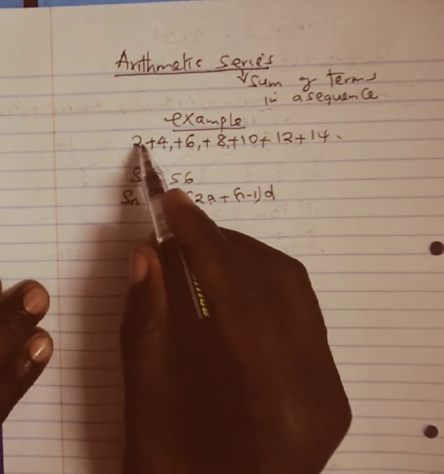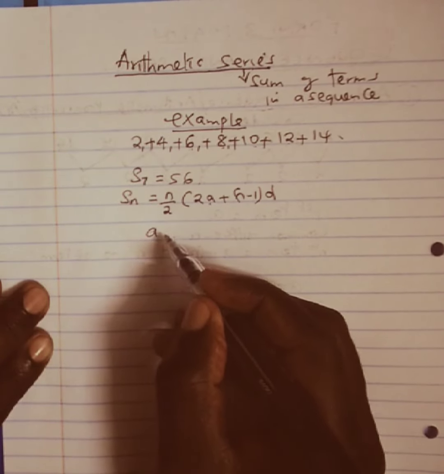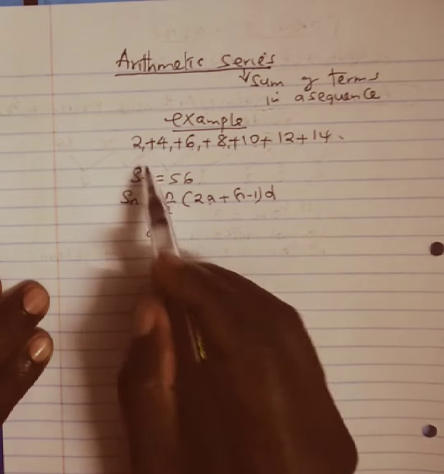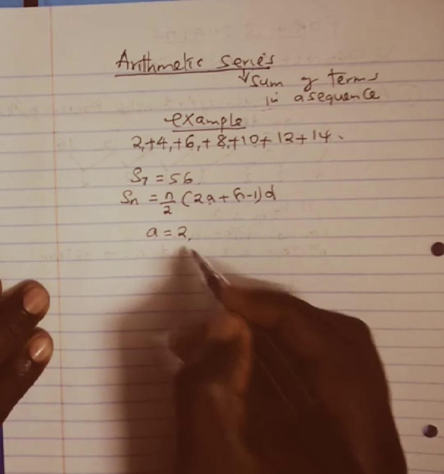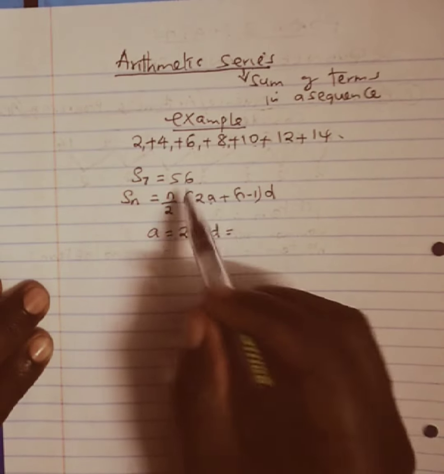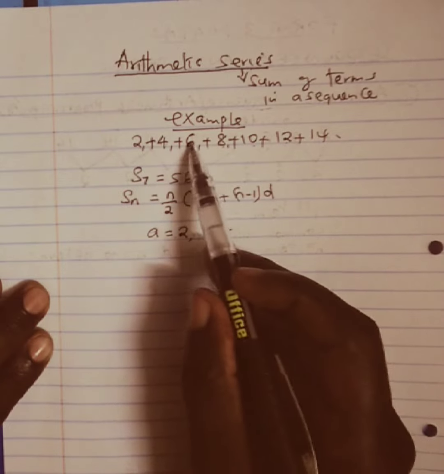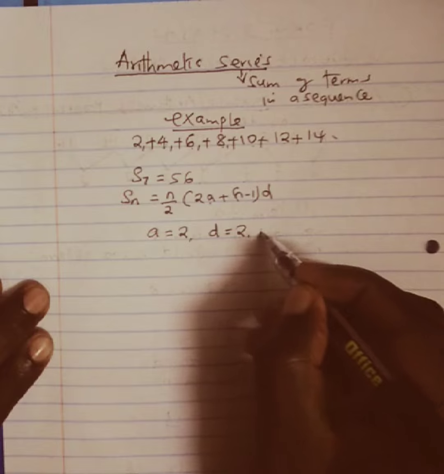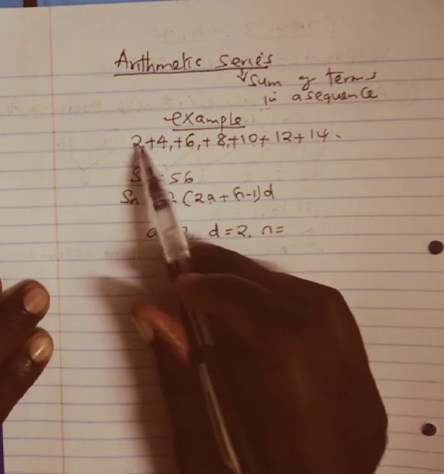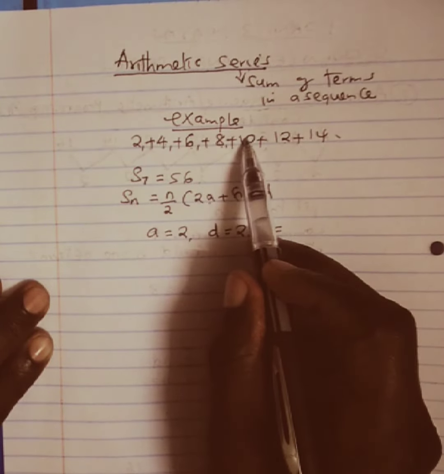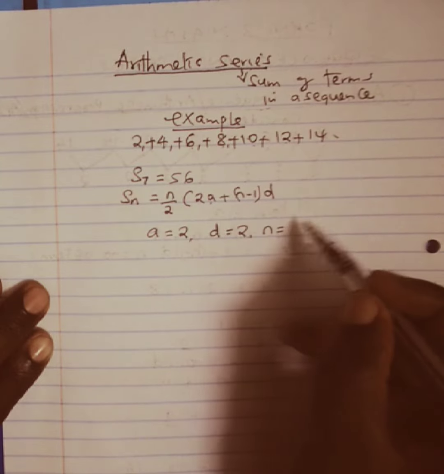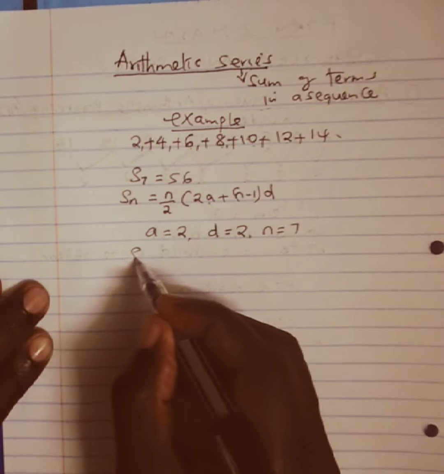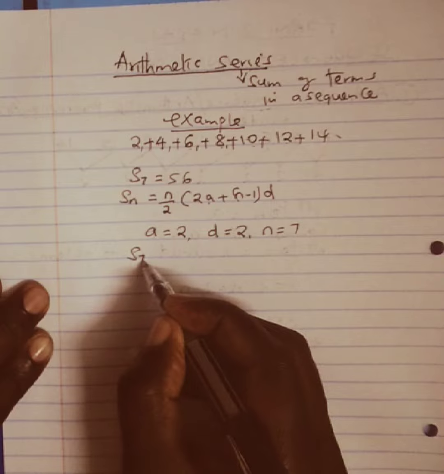If we look at the above, our first term, which is a, is 2. The common difference is 4 minus 2, or 6 minus 4, or 8 minus 6, which is 2. And the number of terms n will be 1, 2, 3, 4, 5, 6, 7. We can now get the sum of the 7 terms.